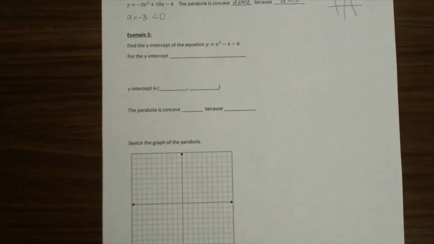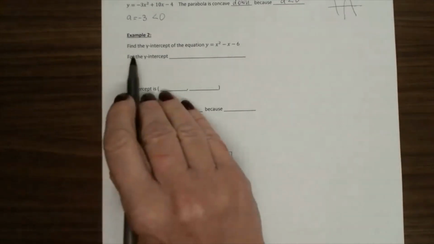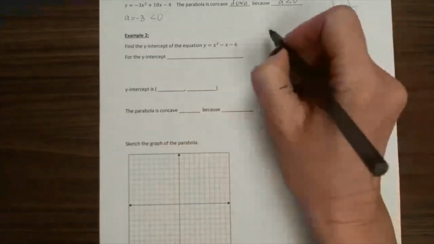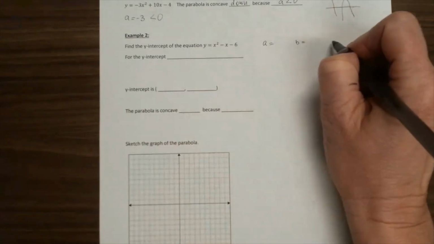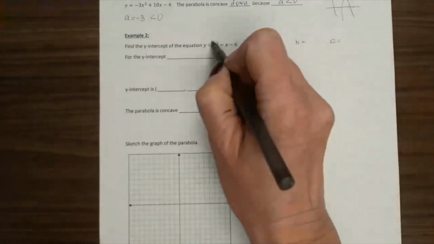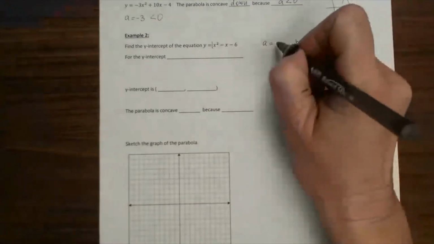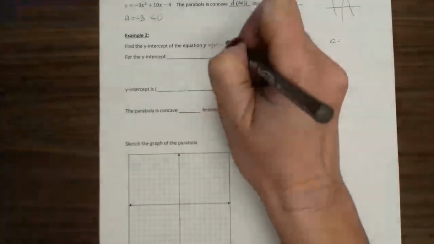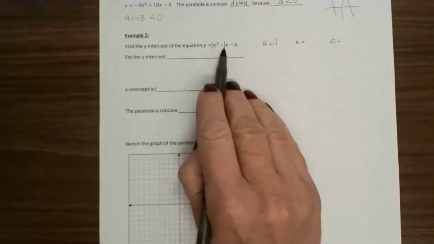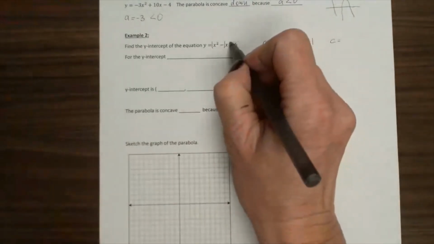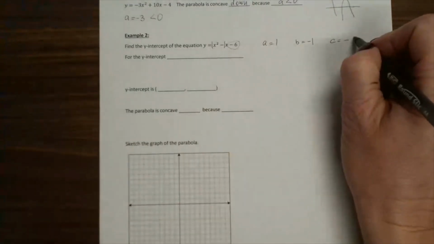Now we need to find the y-intercept and vertex algebraically. So as the equation is given to us, you always should start with a, b, and c. a is the coefficient in front of x to the second power. It is 1. b is the coefficient in front of x. b is equal to -1. And c is a constant, so it's -6.